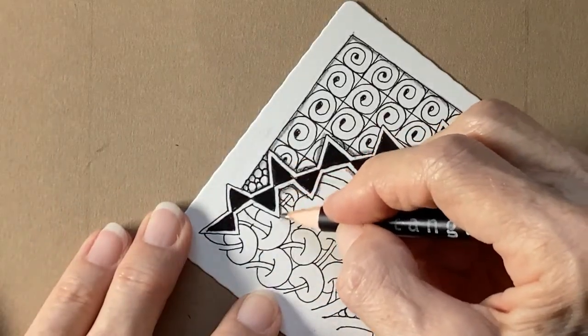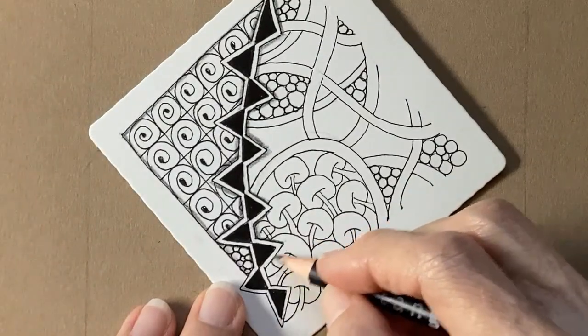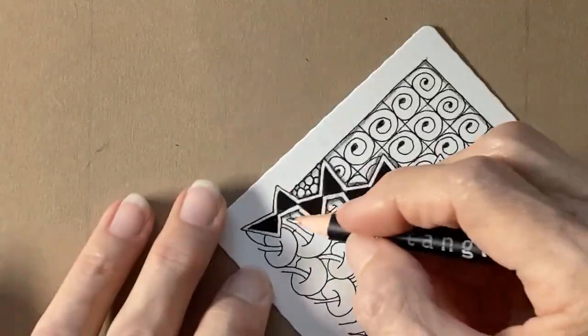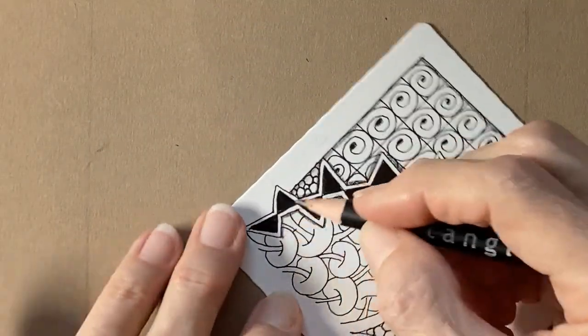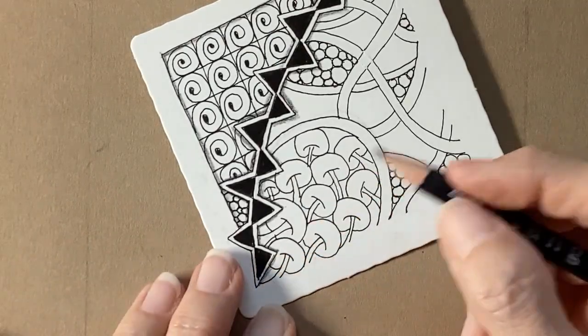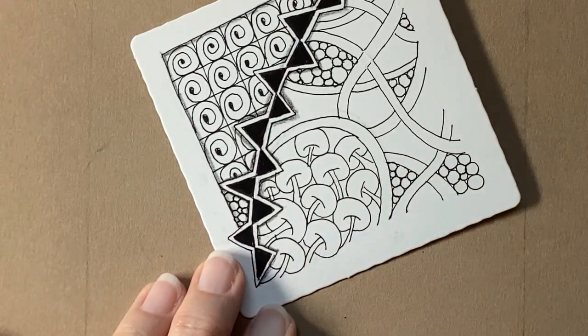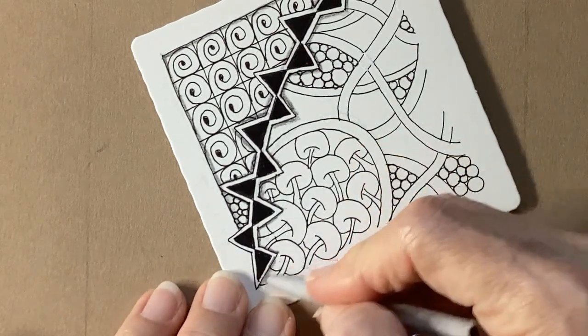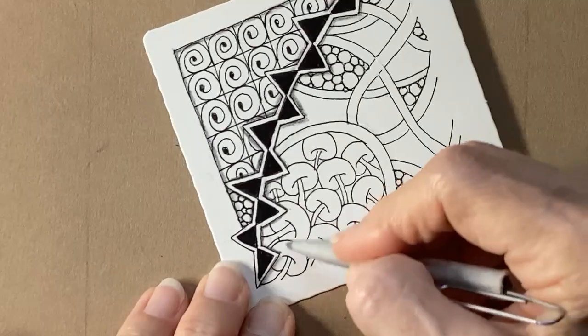And take your time with the shading, just like with your drawing of each tangle. Enjoy this as much as you enjoy drawing. I used to hesitate as far as adding shading when I first started, and now I love it. Okay, so let's go ahead and soften these.